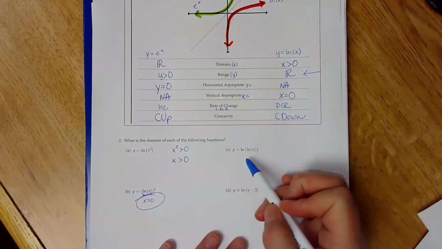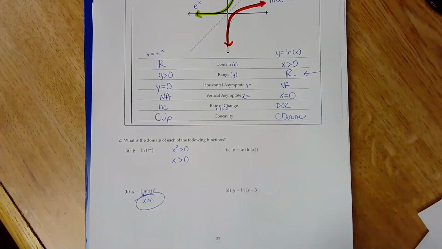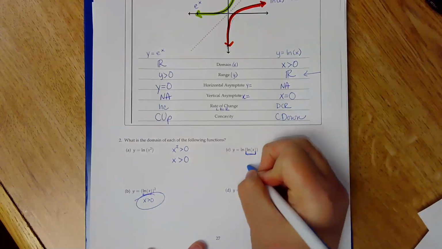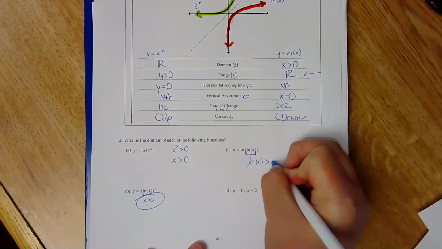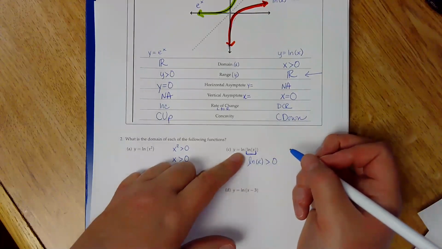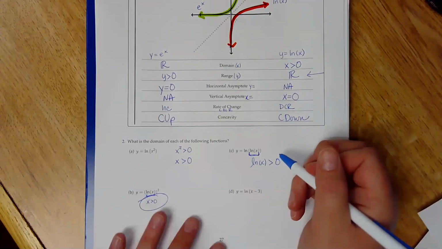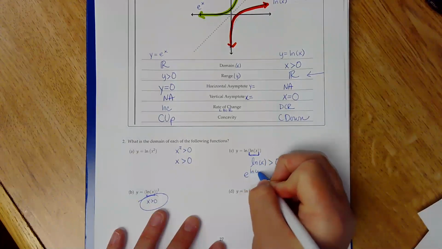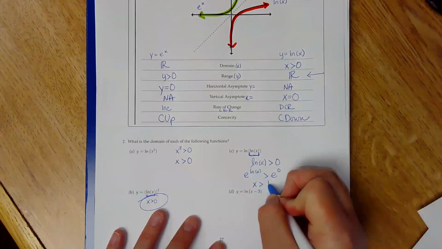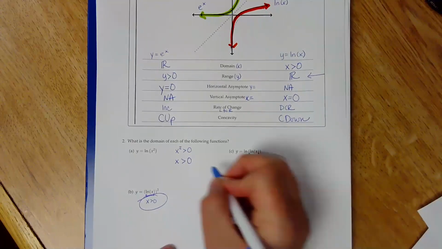All right, I have ln of ln of x. So you like these composition of functions, these nested functions. So what I need is this inside guy here, ln of x, to be greater than 0. So whatever ln of x outputs needs to be bigger than 0 so that I can take the natural log of that again. All right, so to solve this, I know that ln and e are inverses. So e to the ln of x has to be greater than e to the 0, which means that x has to be greater than 1, because anything to the 0 is 1. So there's our domain there.